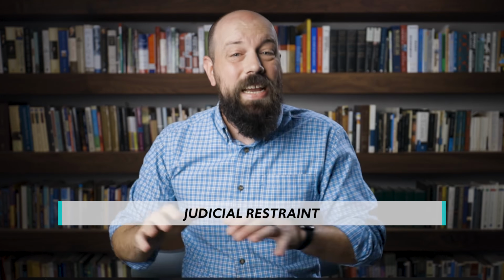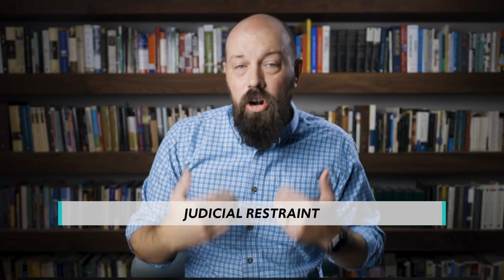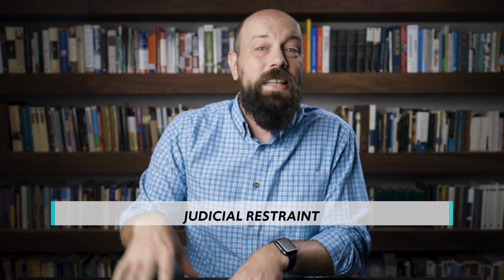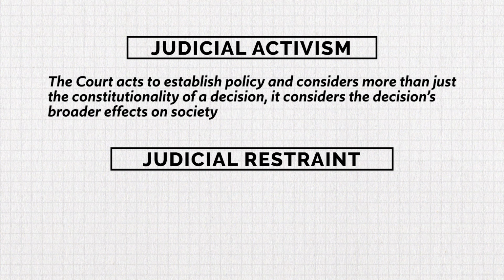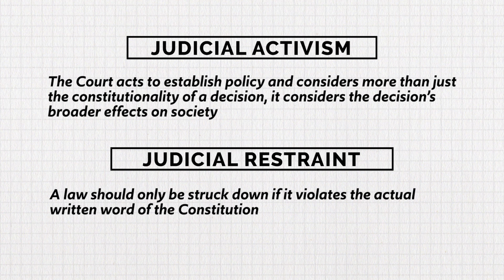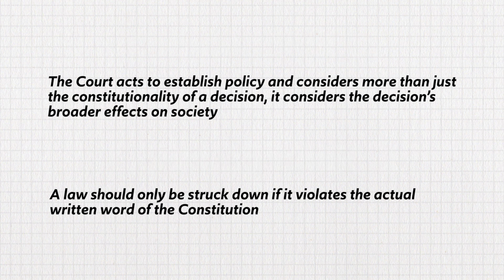Okay, now on the other side of the spectrum is judicial restraint, and the idea here is that judges believe that they aren't appointed to make policy, as the elected legislature exists for that. If judges act according to judicial restraint, they believe that a law should only be struck down if it violates the actual written word of the Constitution.